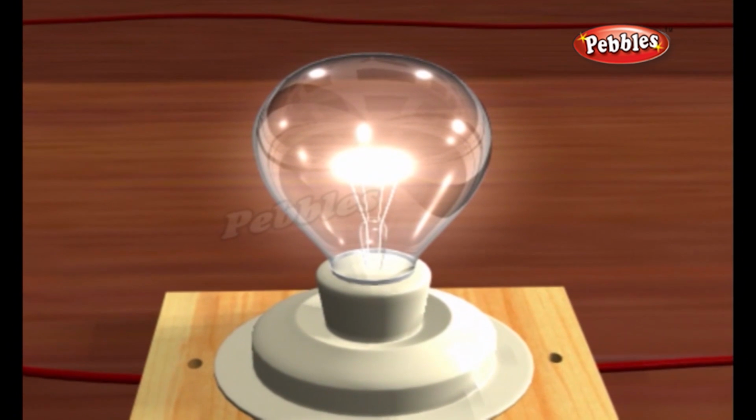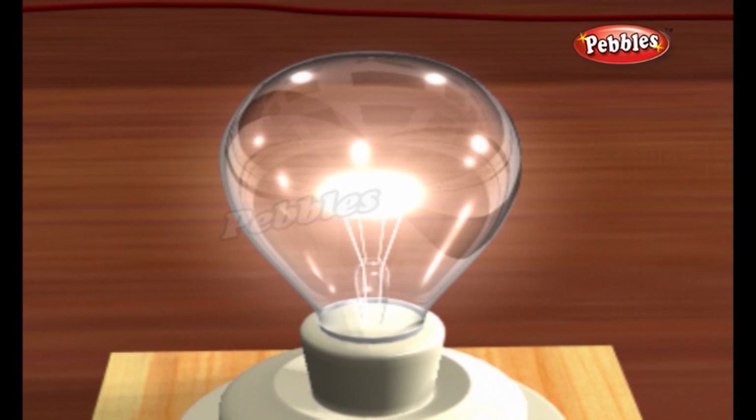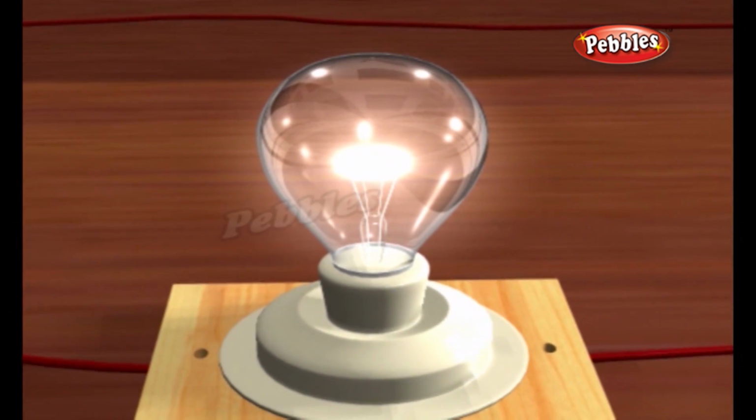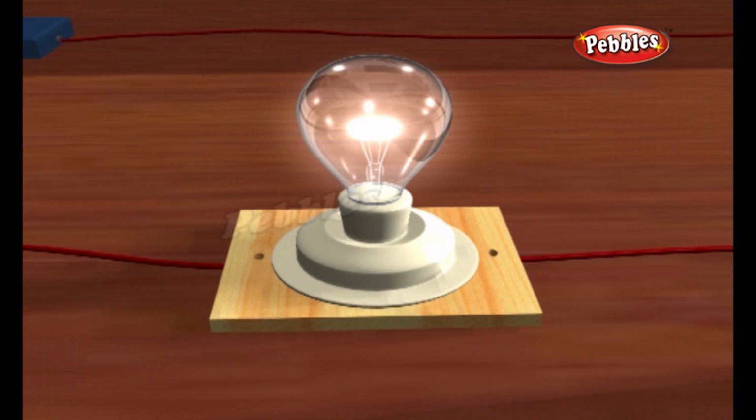The tungsten is encased in a bulb for good reason. Not only does it protect people and objects from the hot tungsten, it also keeps oxygen away from the hot metal, which would make it immediately burn up. The bulb is usually filled with a low-pressure, inert gas such as argon.